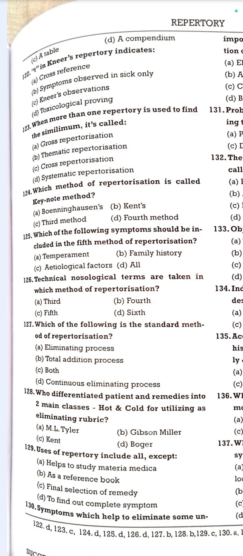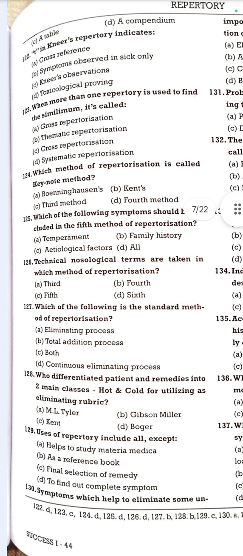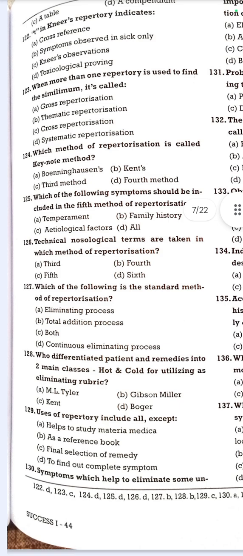Question 122. T in Null repertory indicates toxicological provings. 123. When more than one repertory is used to find the simillimum, it is called cross repertorization. 124. Which method of repertorization is called keynote method? So, fourth method is known as keynote method of repertorization.